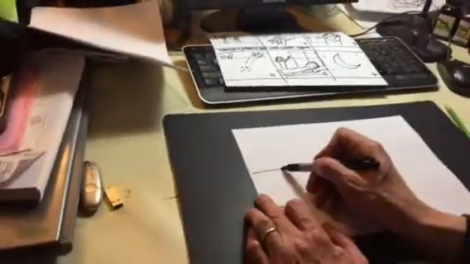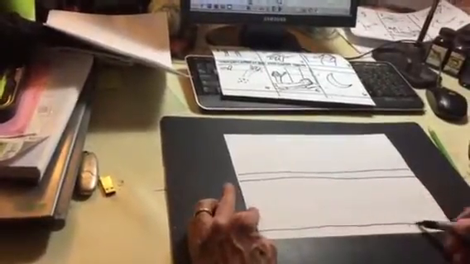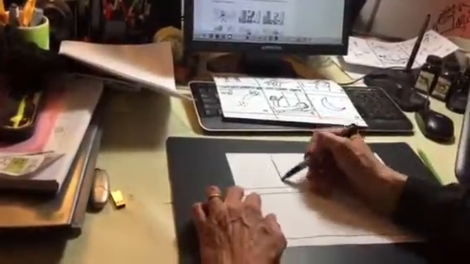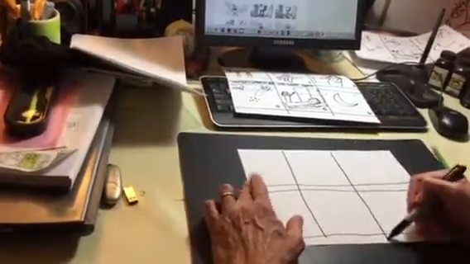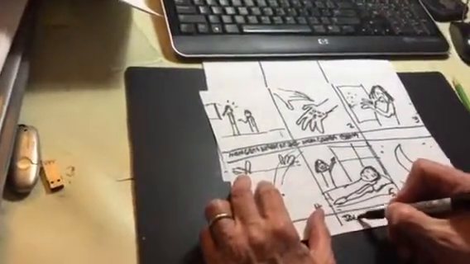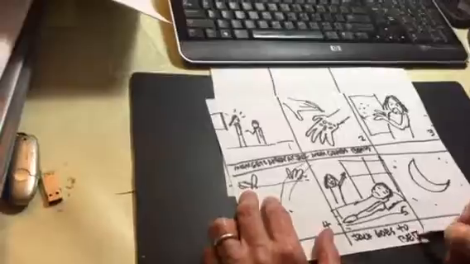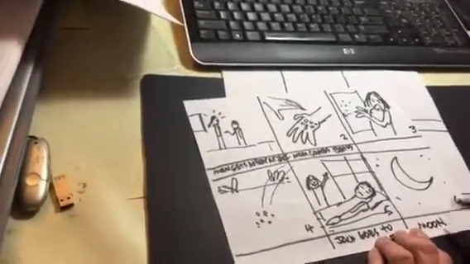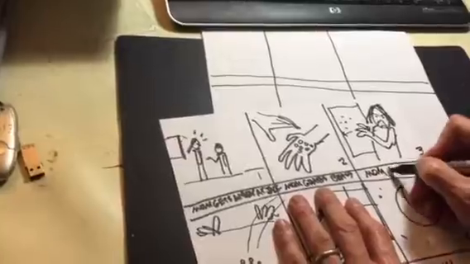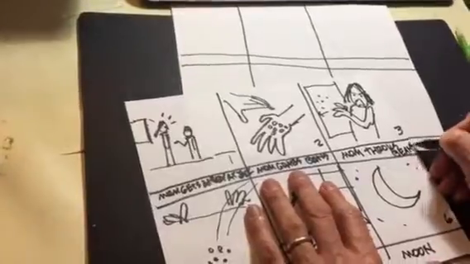Get another piece of paper. Divide it again into 6 shots. This is pretty simple. Okay. And you can write in here what happened, you know. Jack goes to sleep, or to bed. The moon. Over here, Mom throws the beans. This is the beans landing.